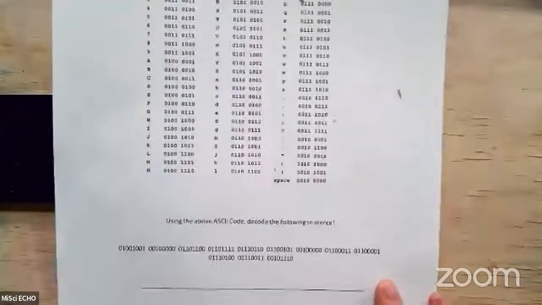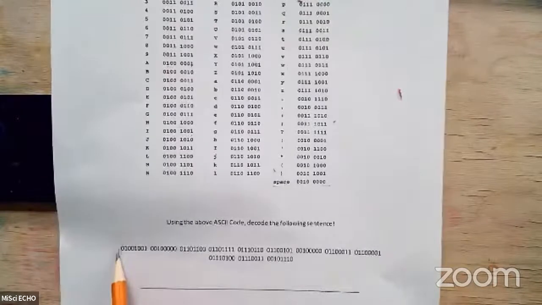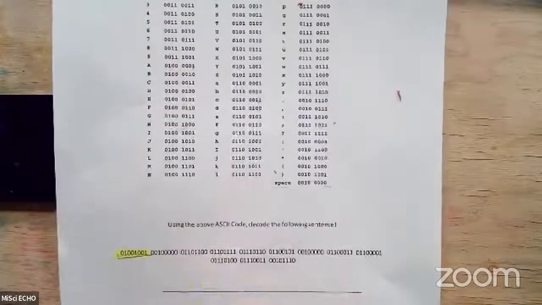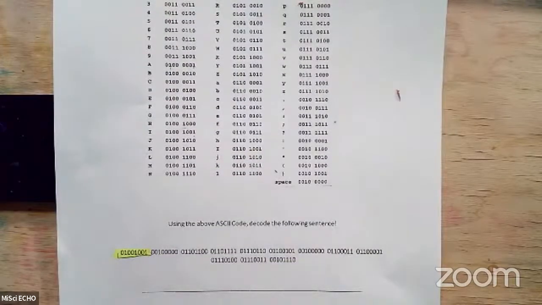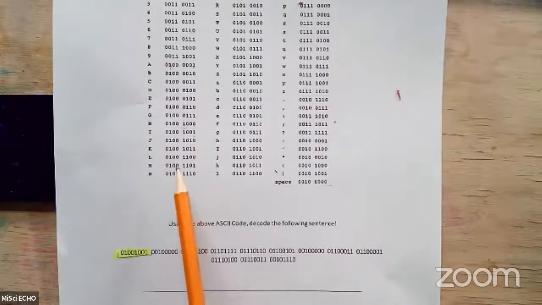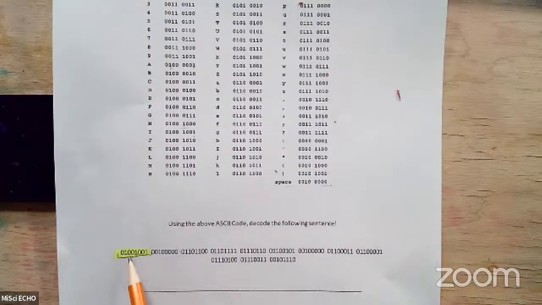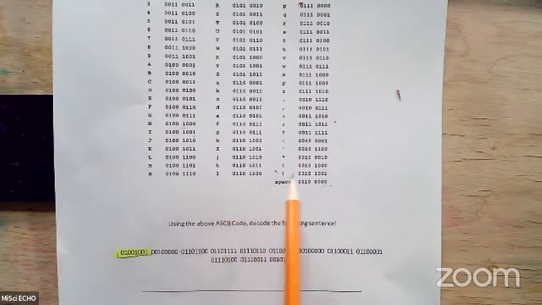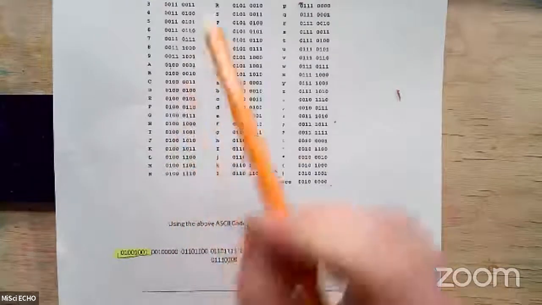My first sequence of numbers I see is right here. Maybe I'm going to use a highlighter to show you what I'm doing. So I'm going to highlight this right here. Now I'm looking for this series of numbers in this table. That series of numbers says 0, 1, 0, 0, 1, 0, 0, 1. Now I know it starts with a 0, and it looks like all of my letters also start with a 0. That's good to know. And the second digit is 1.